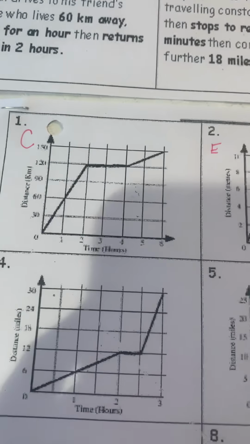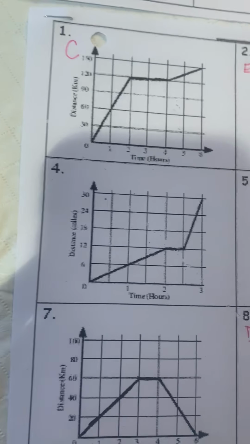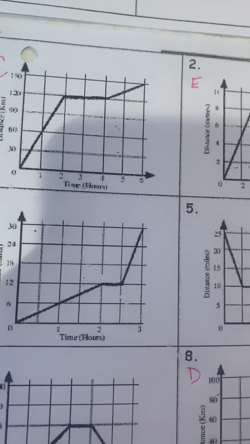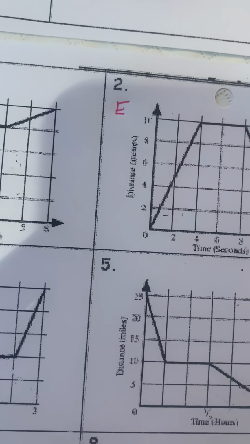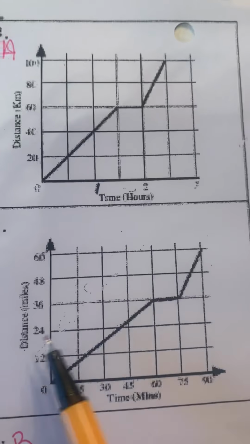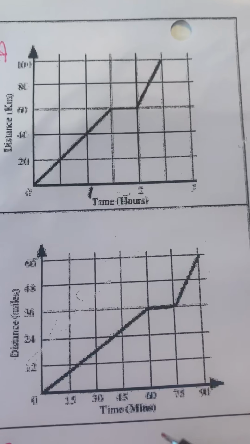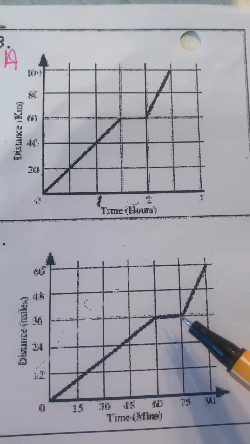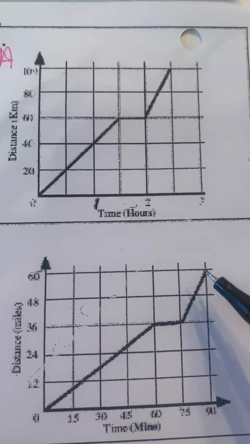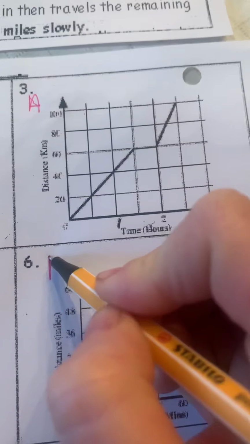All right, so 36 miles is what we're starting with. All right, I found one. Here's 36. So she's going steady speed for 36. She reads for 15 minutes, 60 to 75, and then continues very, very fast for the next 24 miles. So 6 is F.